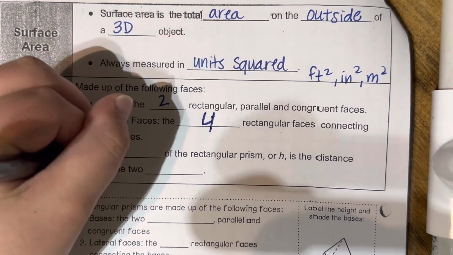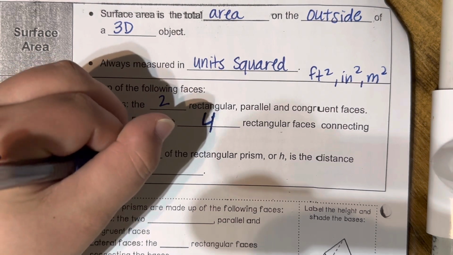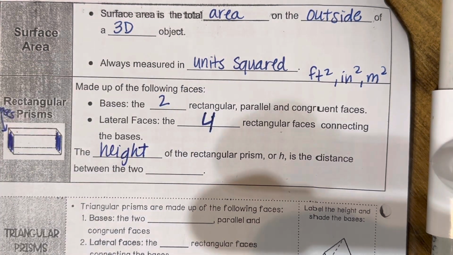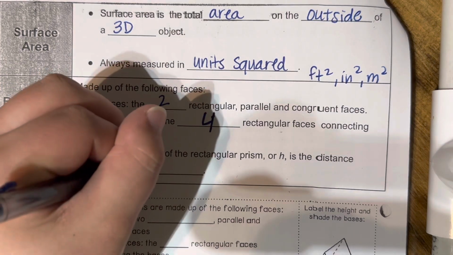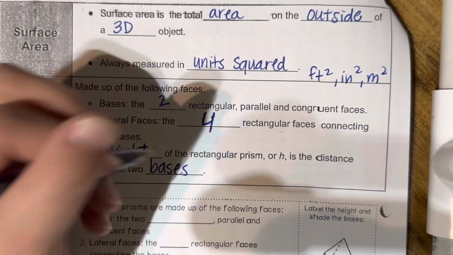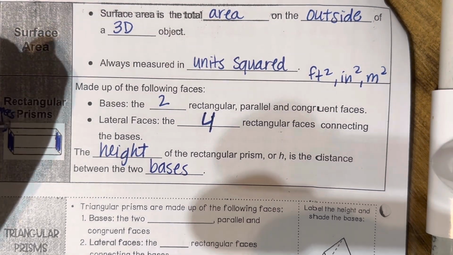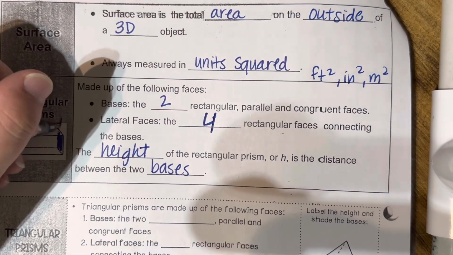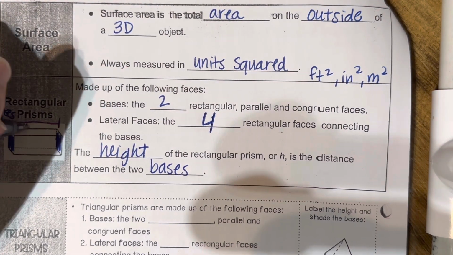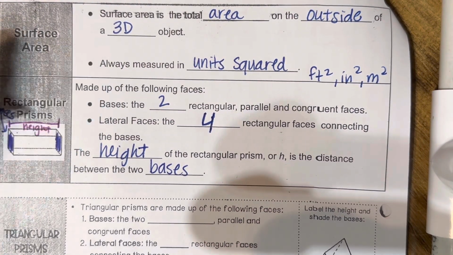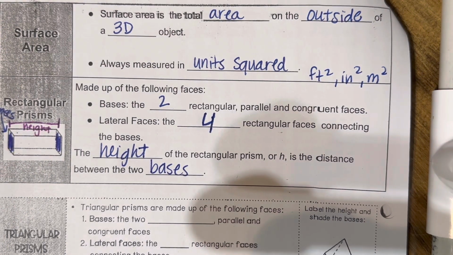The height of the prism, or h, is the distance between the two bases. So, whatever your bases are, whether they're on the sides or they're on top or bottom, the height of your prism is always going to be the distance between those two bases.